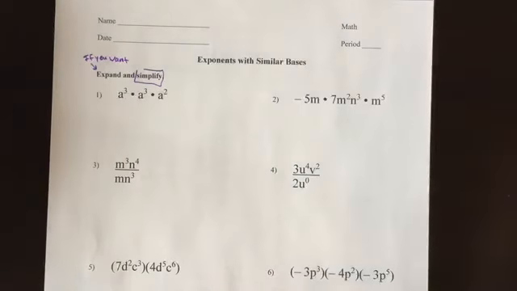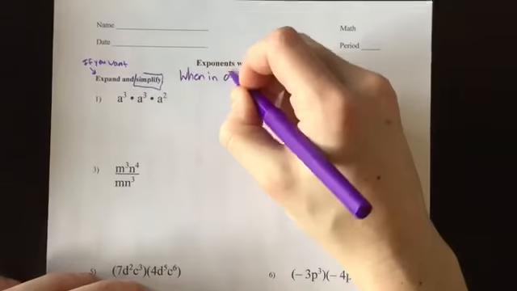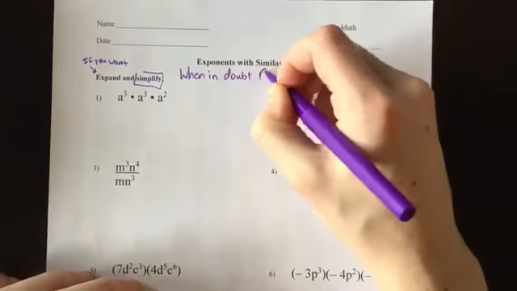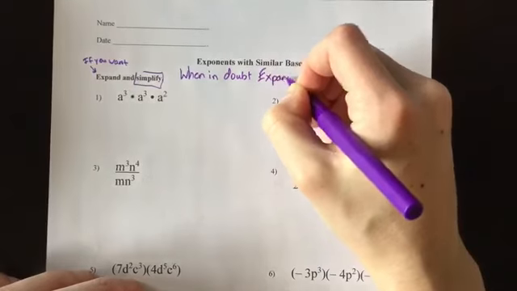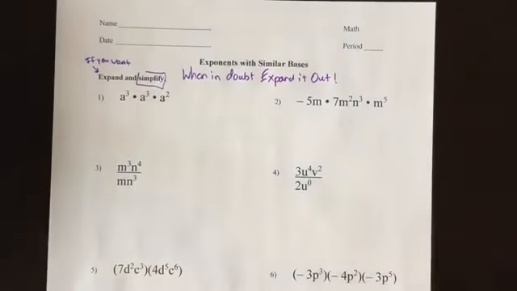But if as you're checking your work, you're checking the answer key, you're getting something wrong, I'm always going to go back to that phrase I've been saying, that when in doubt, expand it out. Okay, so if you're having trouble, get a piece of scrap paper, write it all out so you can see it.